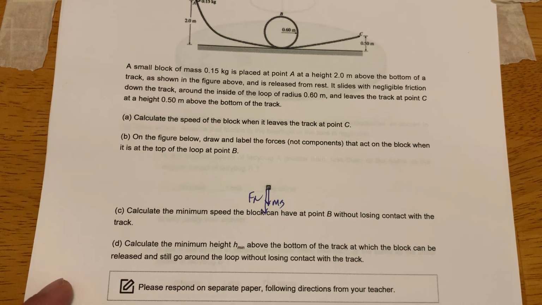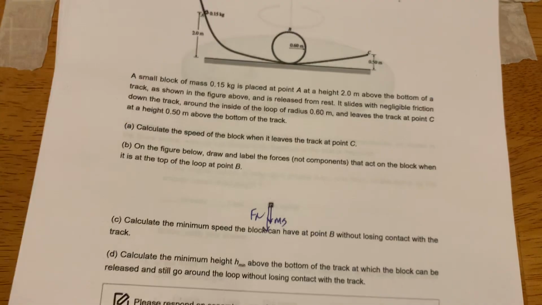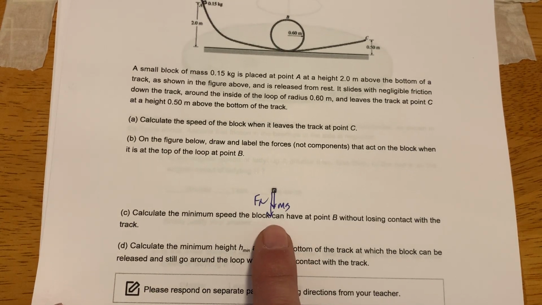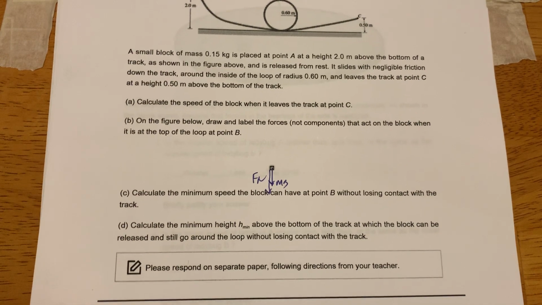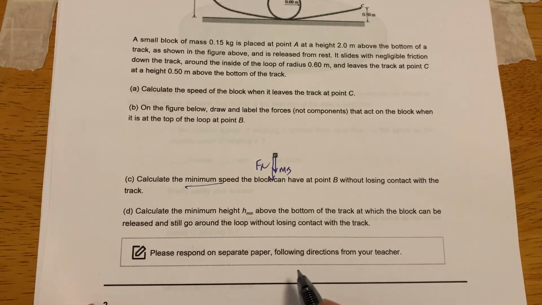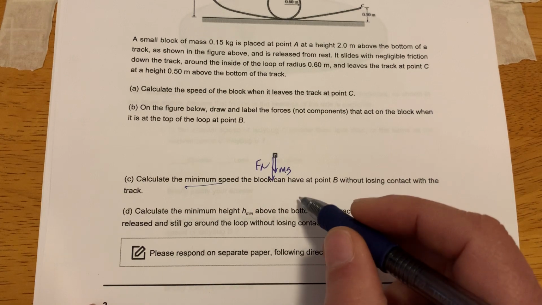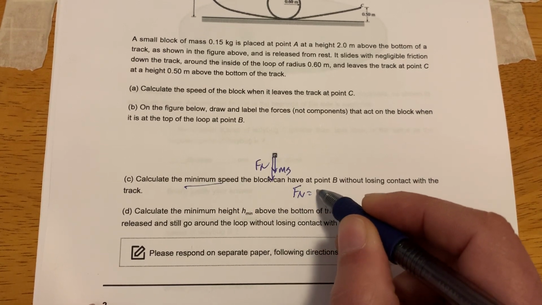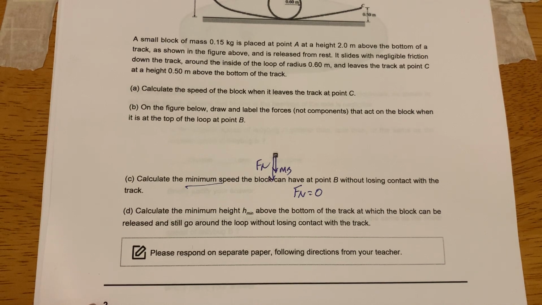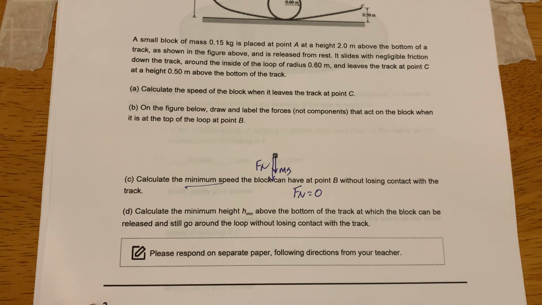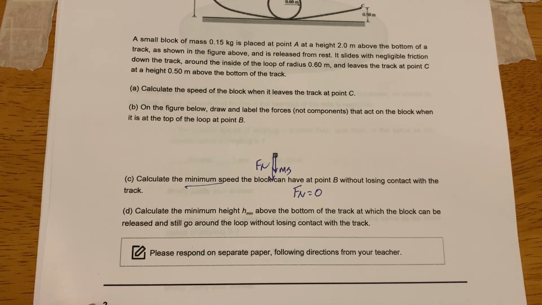Okay, so that's B. C: calculate the minimum speed the block can have at point B without losing contact with the track. By the way, we are going to use this free body diagram for C. But there's something important about the minimum speed. Minimum speed is when the normal force is going to be equal to 0, right? When I set the normal force equal to 0, I'm going to calculate from that point the minimum speed needed to make it around. Really, to make it, I need to be just a little bit above that.